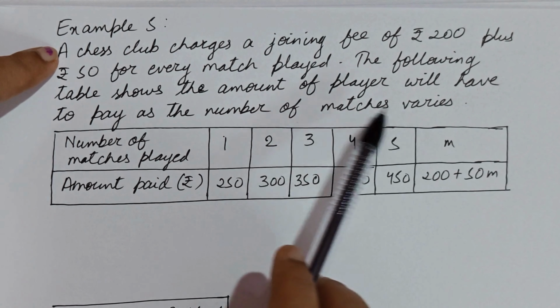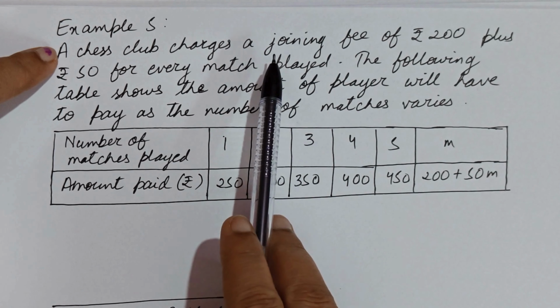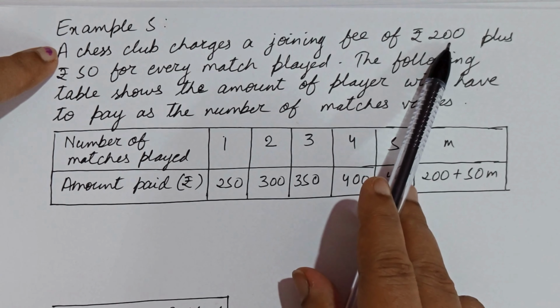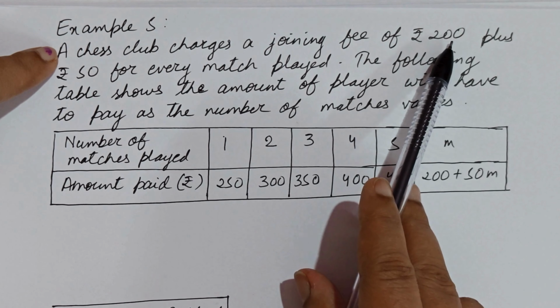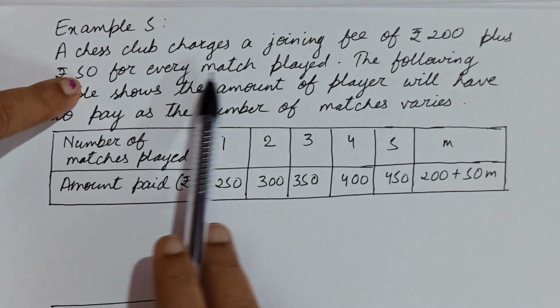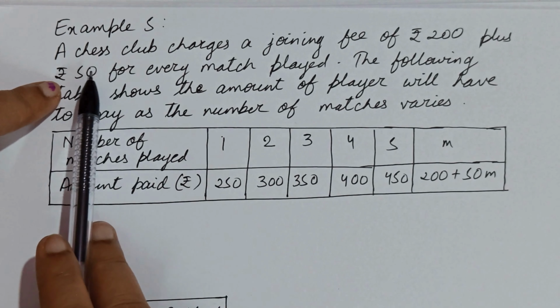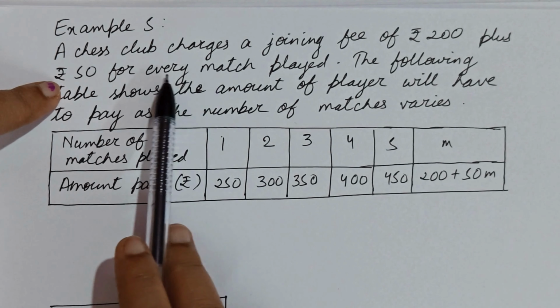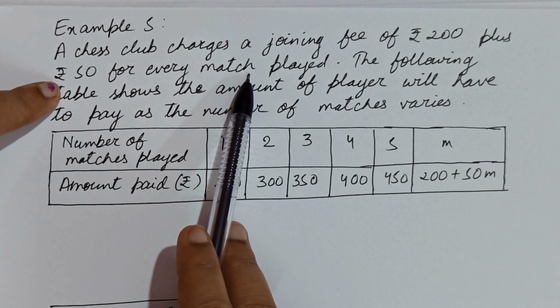What is said here is that the club is charging a joining fee of rupees 200. So this is the fixed amount, plus rupees 50 for every match played. That means this 50 rupees is variable. This is dependent on the matches played.